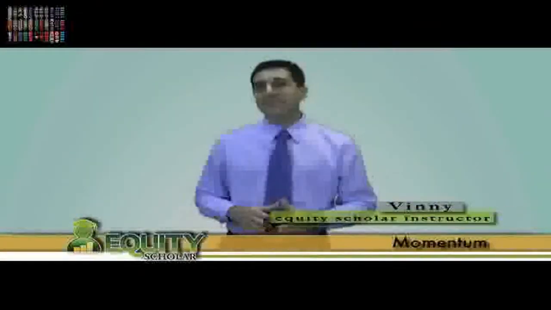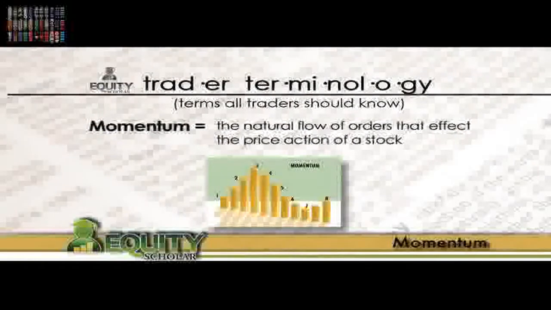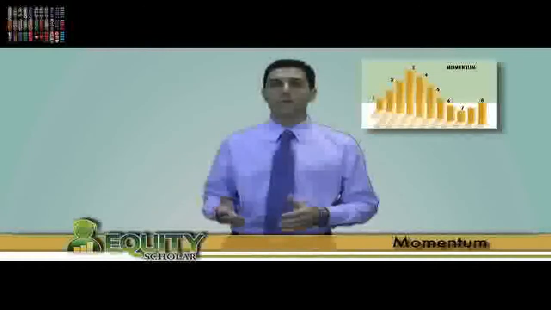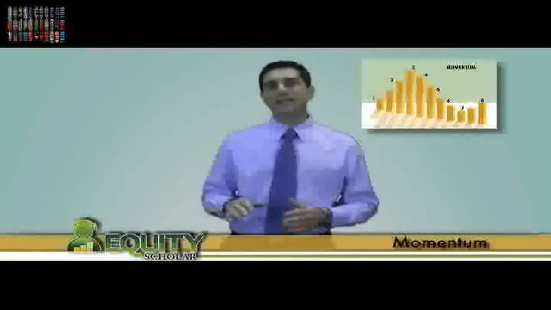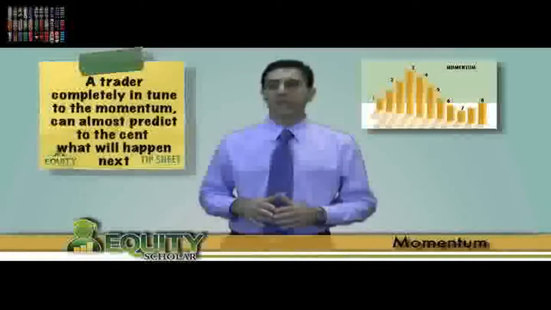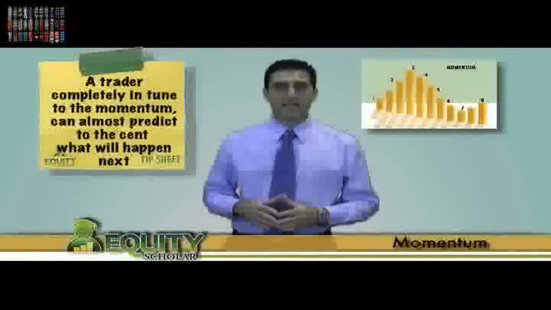Momentum. That is the term used to describe the natural flow of orders that affect the price action of a stock. Understanding and anticipating this natural flow gives a trader a significant advantage when trading, especially intraday, as split-second decisions sometimes must be made. A trader truly in tune with the momentum of a stock can almost predict to the cent what will occur next.